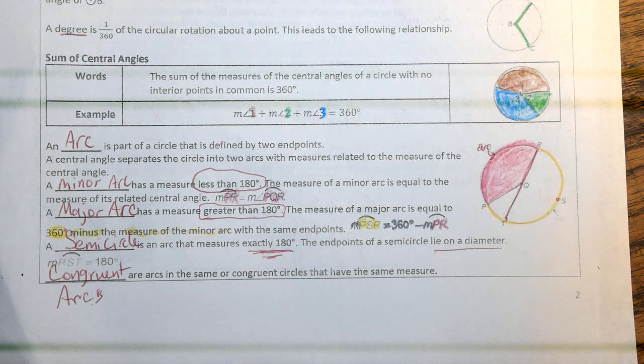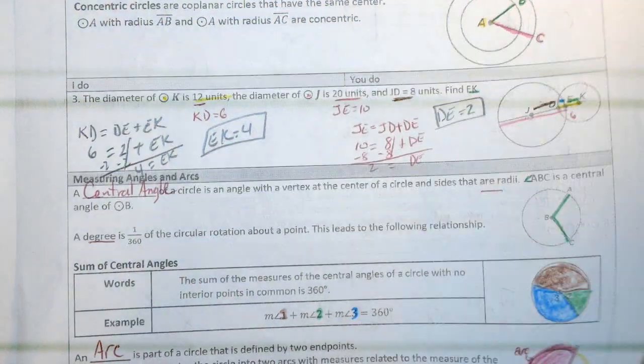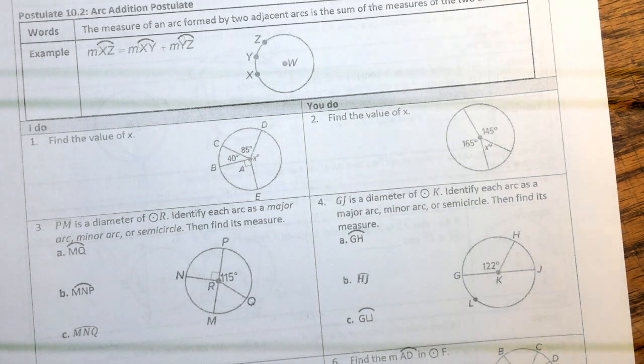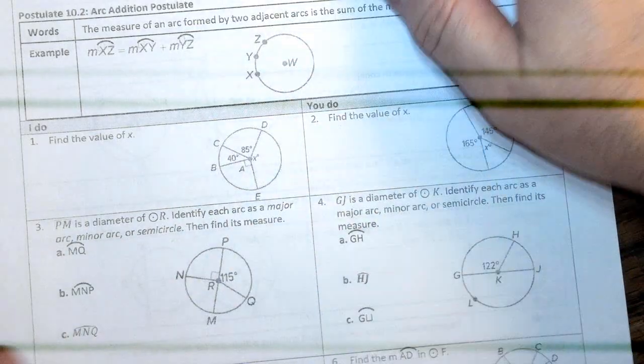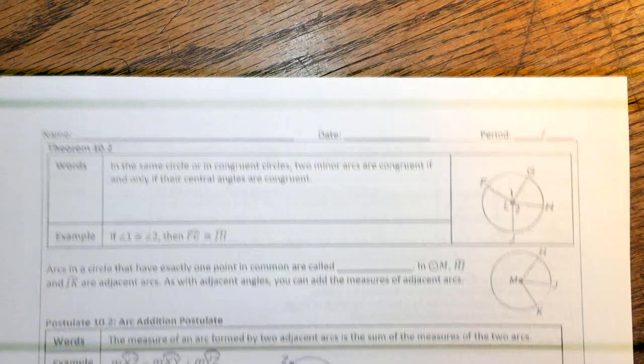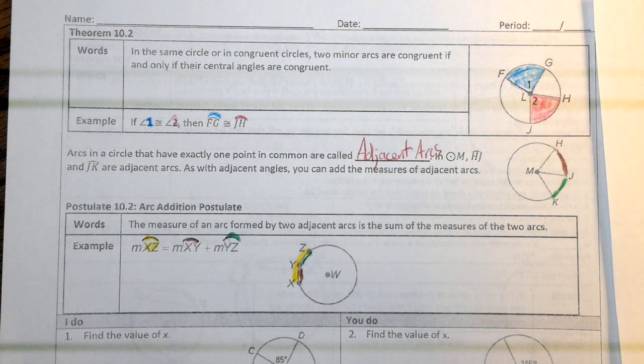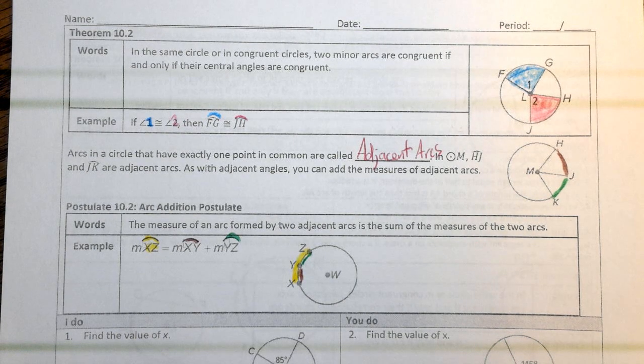Congruent arcs are arcs in the same circle or in congruent circles that have the same measure. Obviously, if the circles are congruent, the arcs are going to be congruent. We won't deal with a lot of arcs with two different circles. We're going to mainly deal with one. Now I'm going to reset. Okay, page 3, and this will finish up this particular lesson.